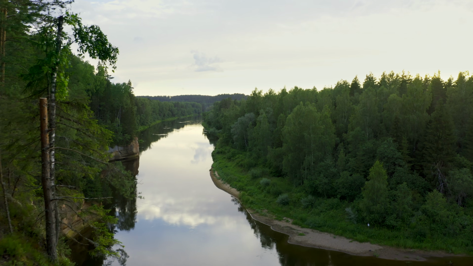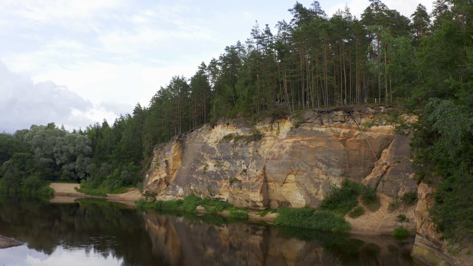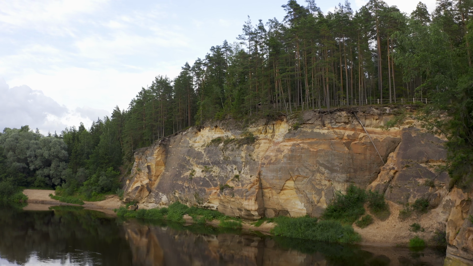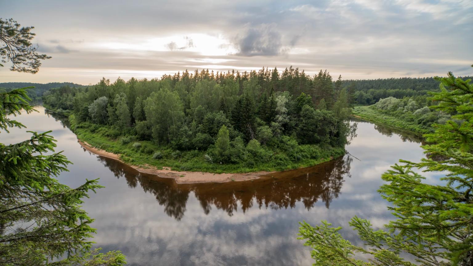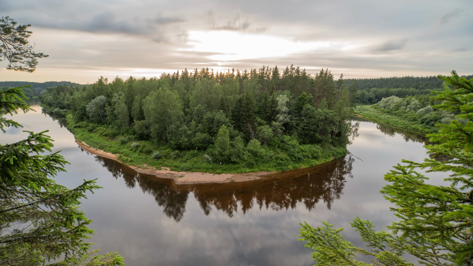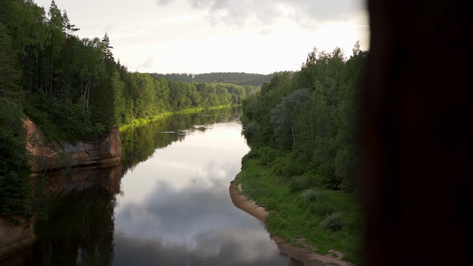So I'm standing here in Gauja National Park next to this giant river bend, and I'm actually standing on top of a cliff. So that gives me a really unique perspective because I can look down on the river as it makes this massive U shape in front of me. And that is exactly the kind of photo where you'd want to take a panorama. Now, let me show you exactly what I mean.